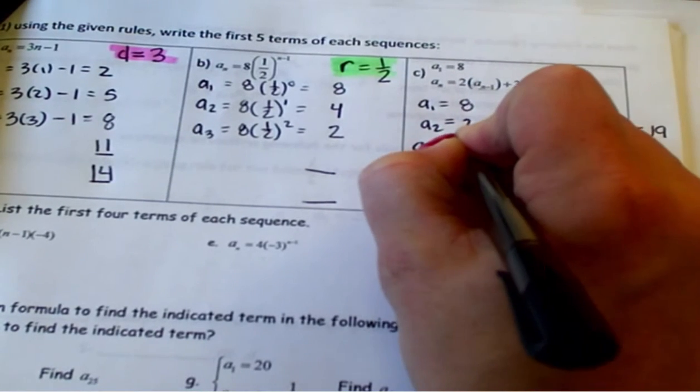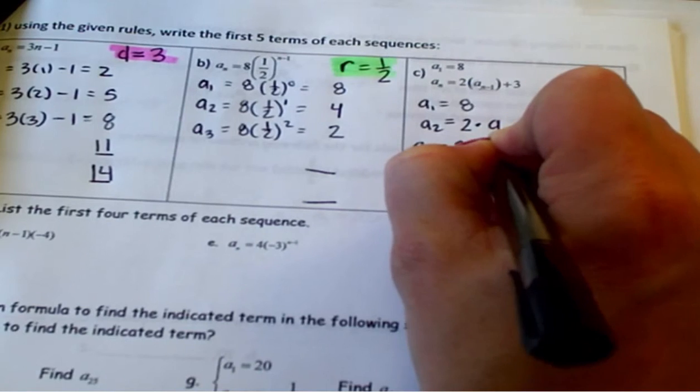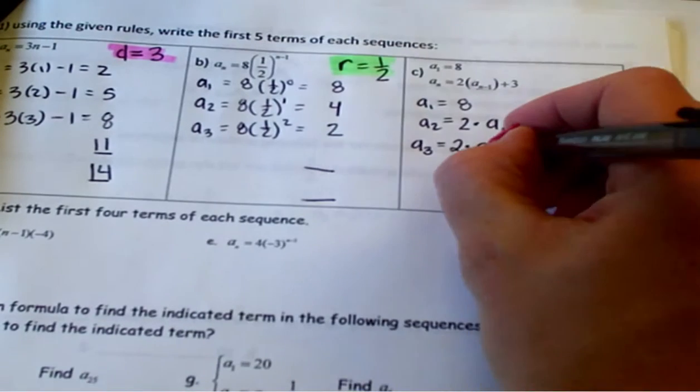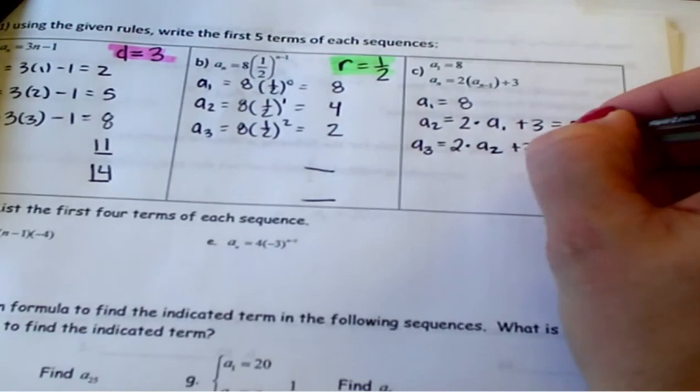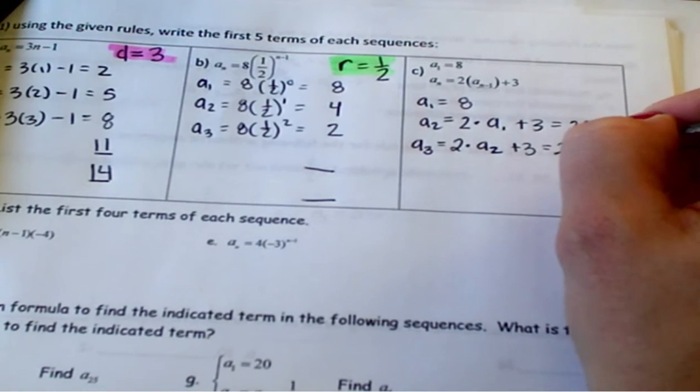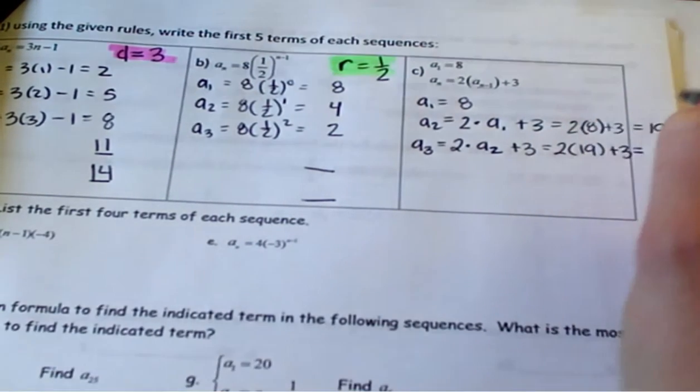A sub 3. 2 times the previous term plus 3. Well, that's 2 times 19. I'll put some grouping symbols in here. Plus 3.